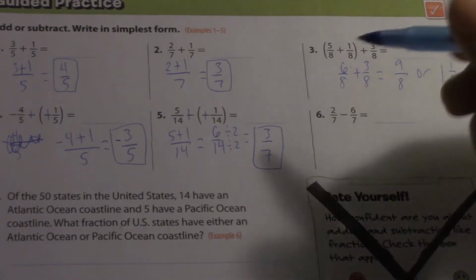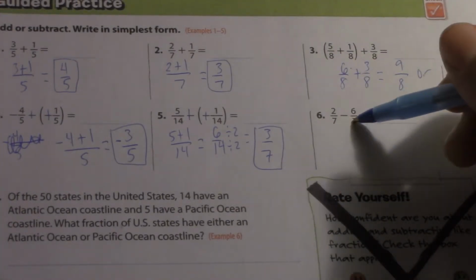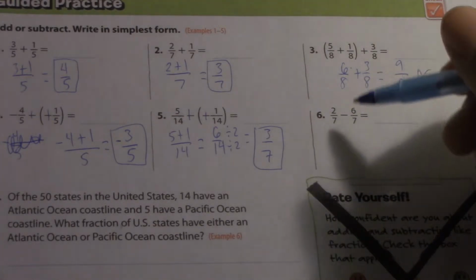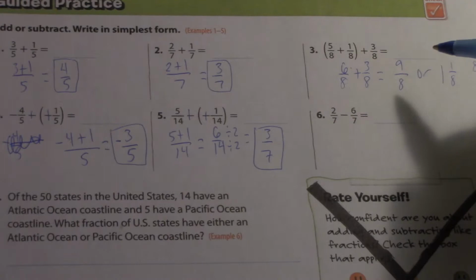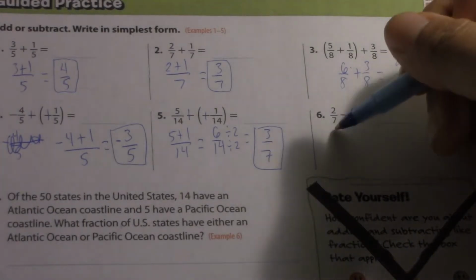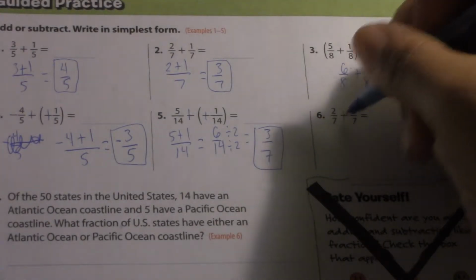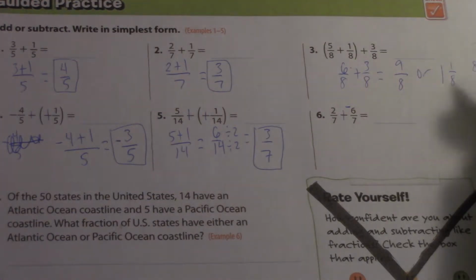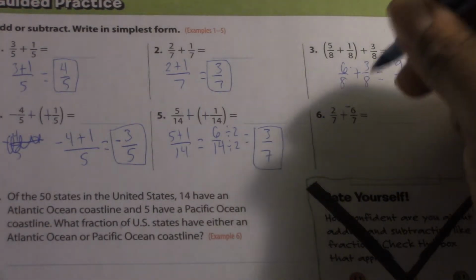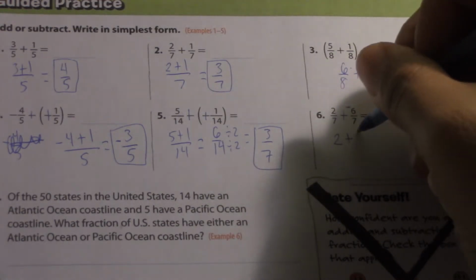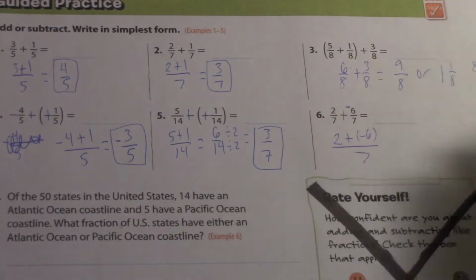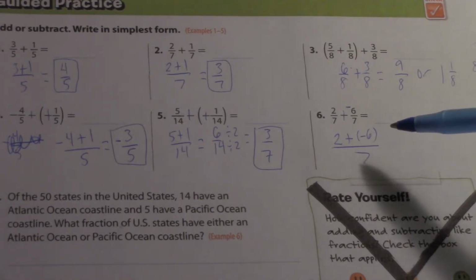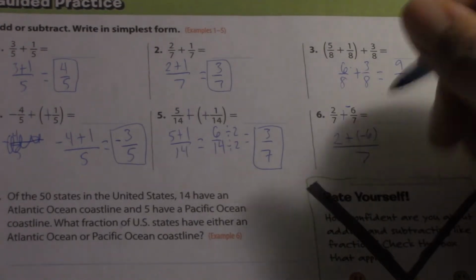And the last problem, number 6. Once again, I have common denominators, which means I can subtract the numerators. However, I have subtraction, which means I have to add the opposite. So let's keep the first fraction the same, change subtraction to addition, and positive 6 becomes negative 6. Okay, so let's rewrite this problem as 2 plus negative 6 over 7. Now I like writing my numerators on top over one common denominator because it just looks easier to read.